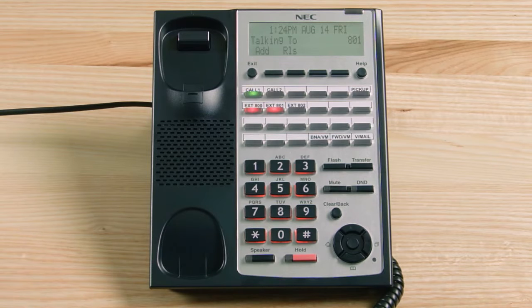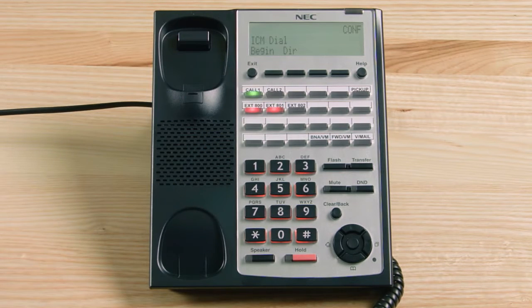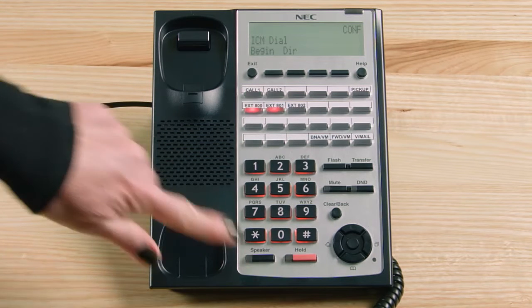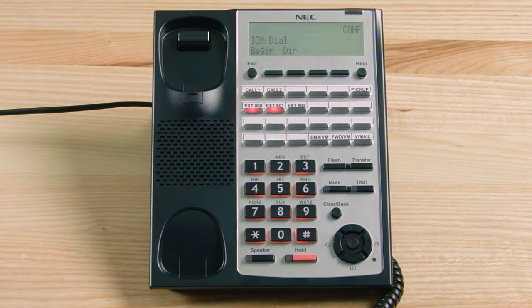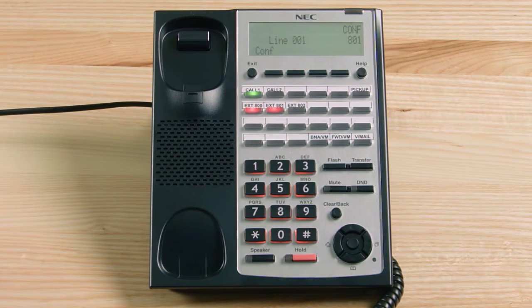So once I'm talking to that second party, I can then press add. Now I could dial one for an outside line and bring another party into that call, or if I'm happy with everyone, I just press begin. And now we've set up that conference.